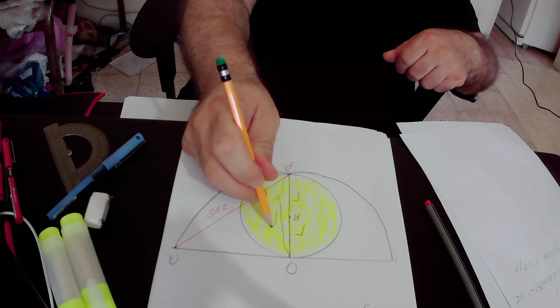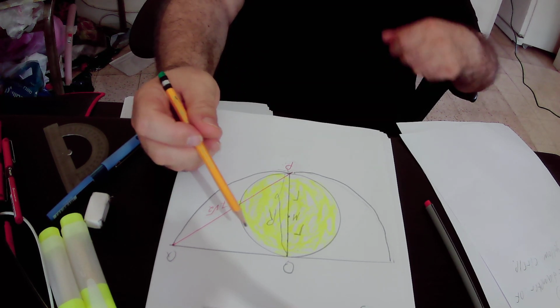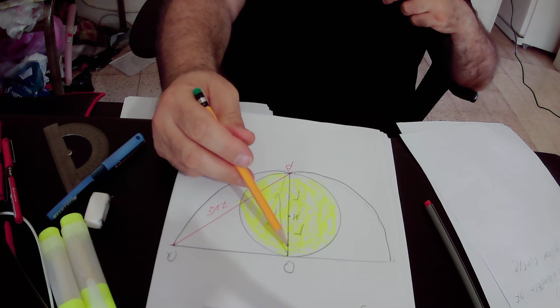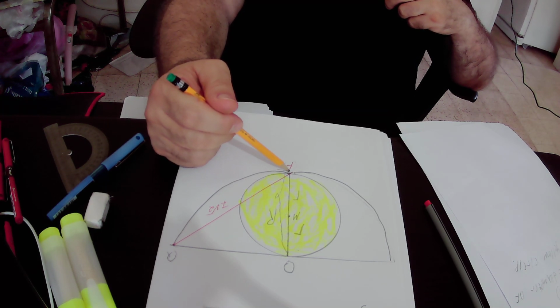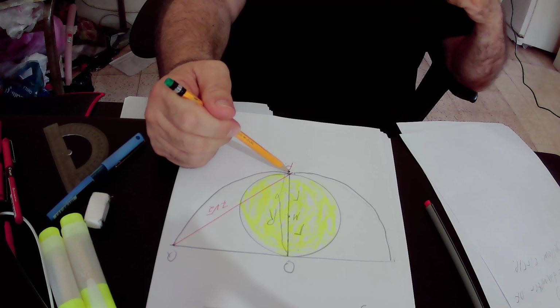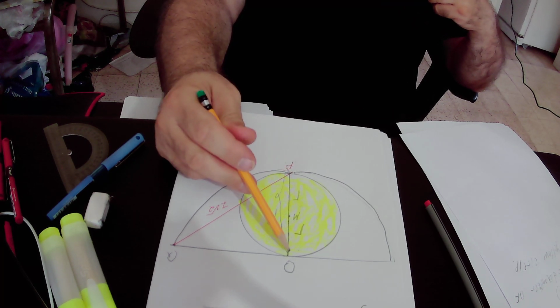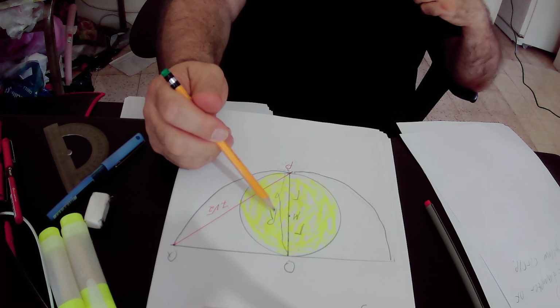I will call it capital R, because line PO exits from the center of the semicircle and ends at a point that is on the semicircle. We will define line PO or OP as the radius of the semicircle.